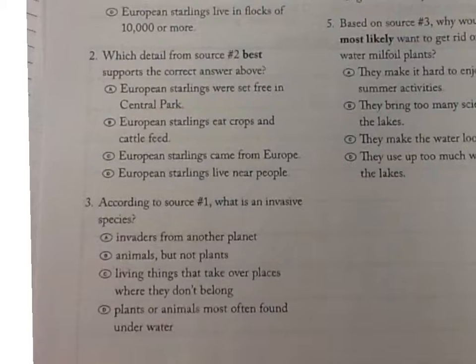Number 3. According to source number 1, what is an invasive species? A. Invaders from another planet. B. Animals, but not plants. C. Living things that take over places where they don't belong. Or D. Plants or animals most often found underwater.